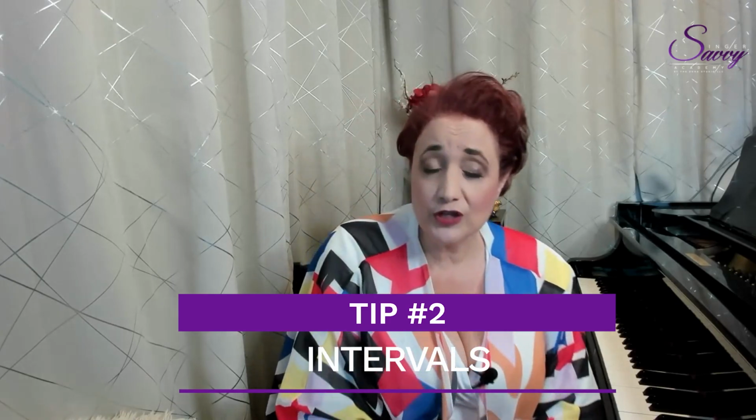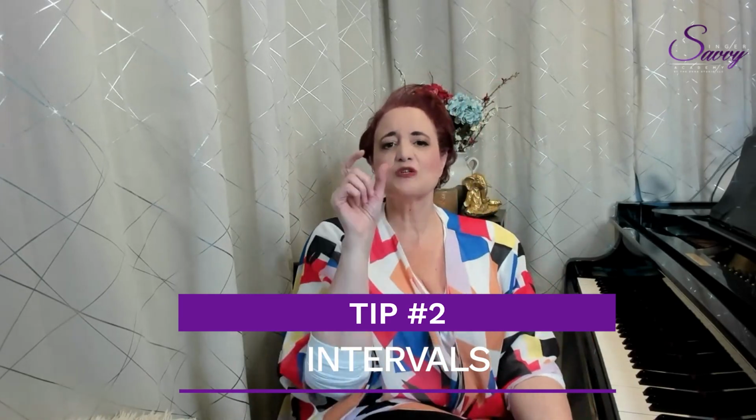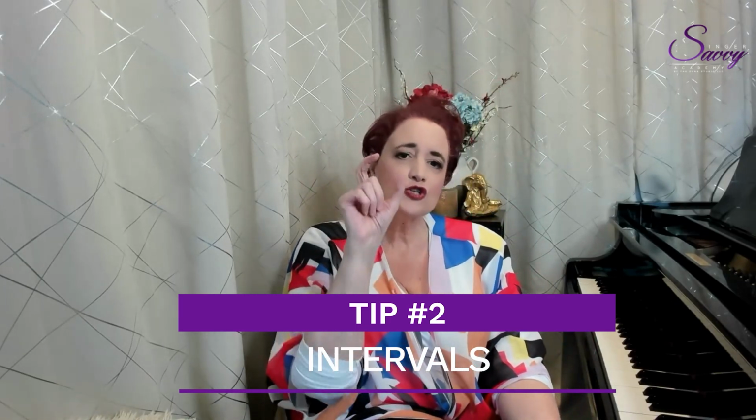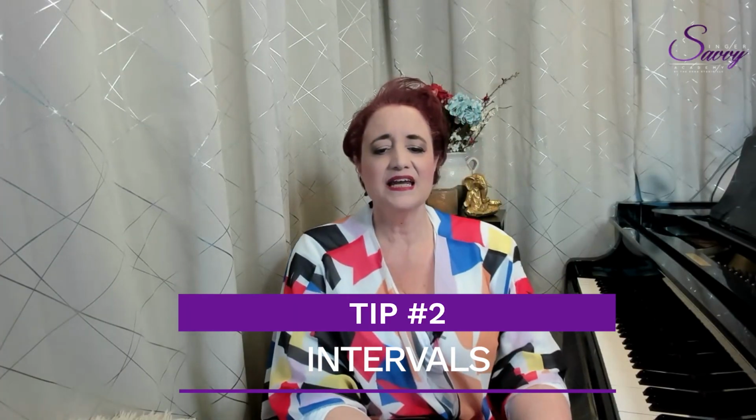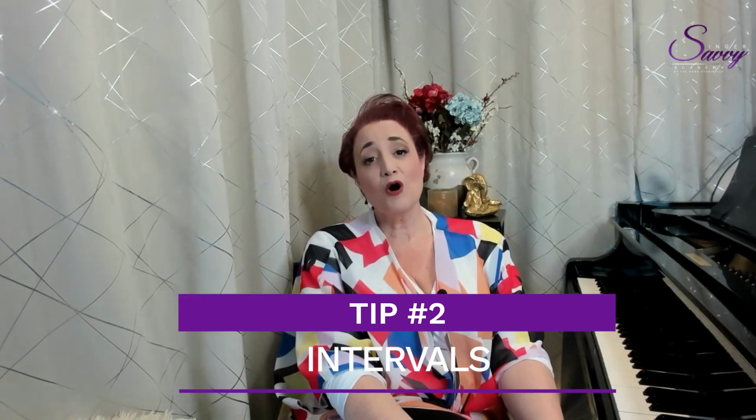It's really, really important. The next thing that you need to know is you need to understand intervals. An interval is the space between two notes. Now, an interval has both a distance, which is marked by a number, a third, a fourth, a fifth, a sixth, and it has a quality, which talks about how it actually sounds.